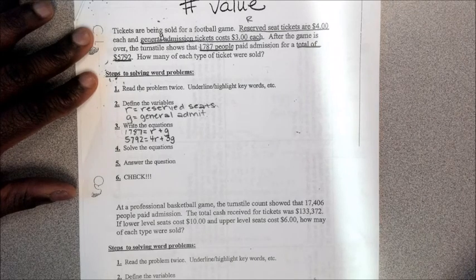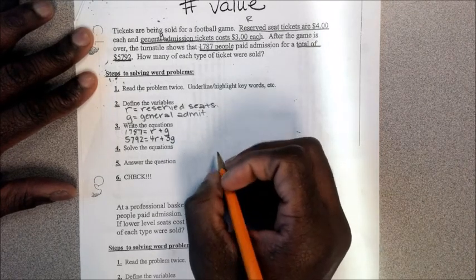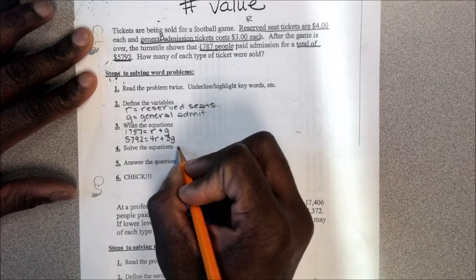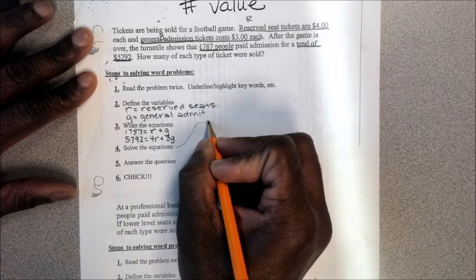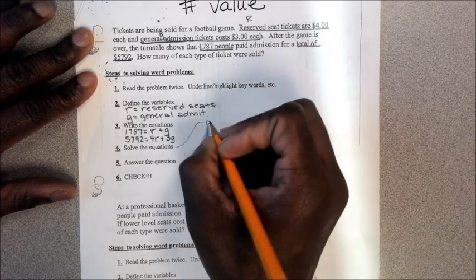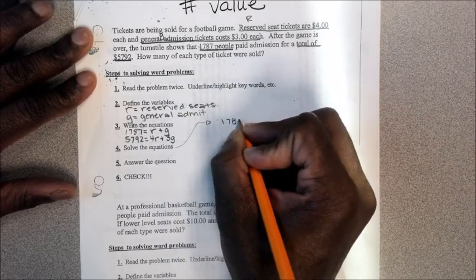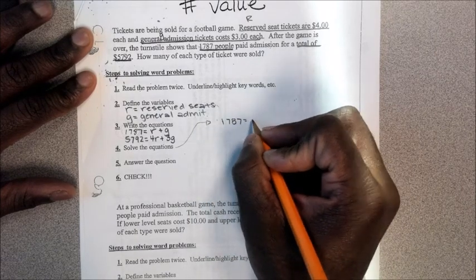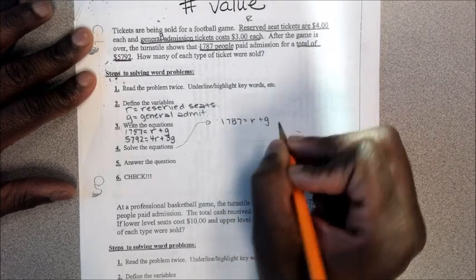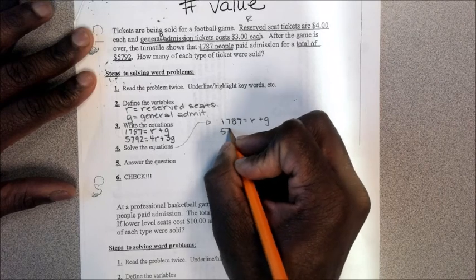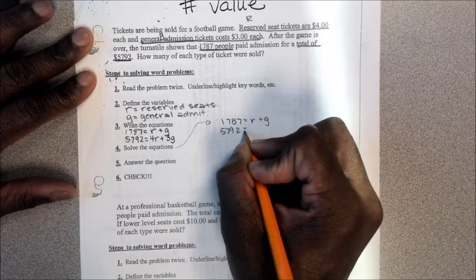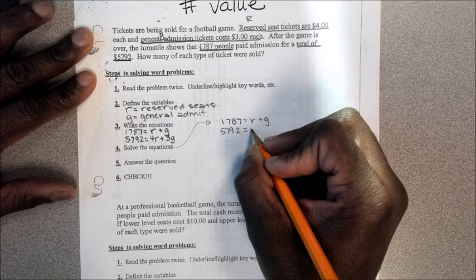Now, solving the equations. These are in standard form. I'm going to solve it up here because I have more space. The easiest way to solve these is through the elimination method, but you could solve it any of the three ways.